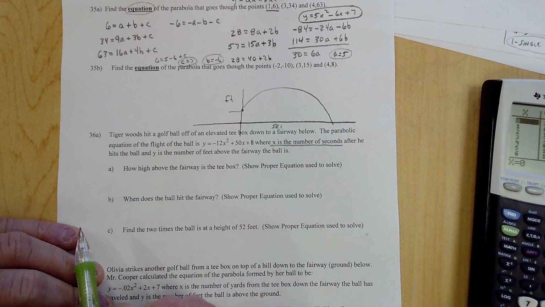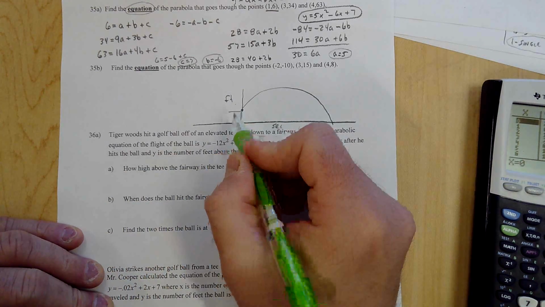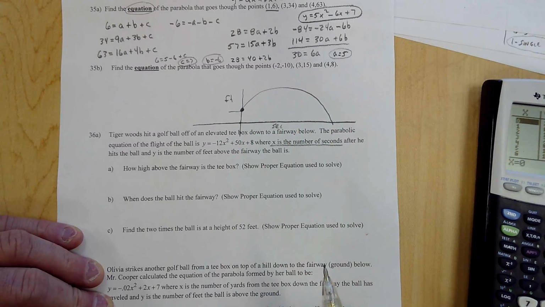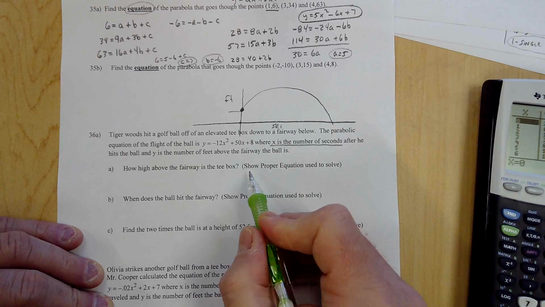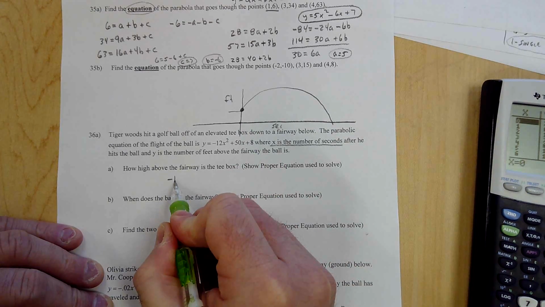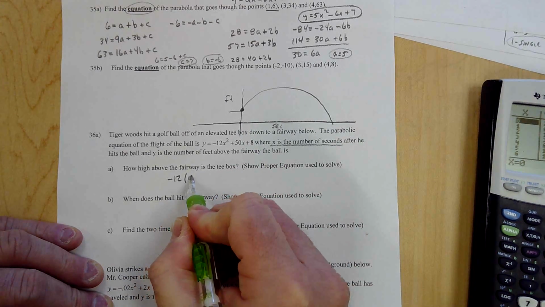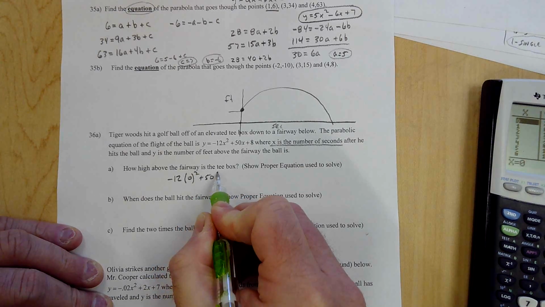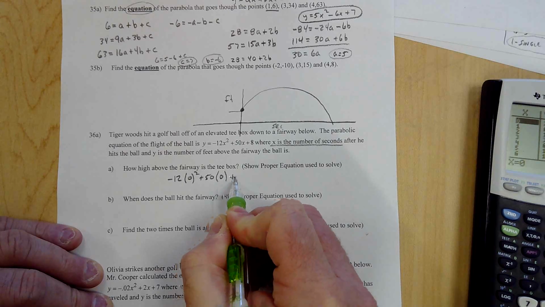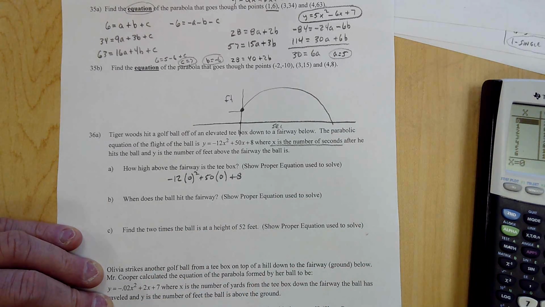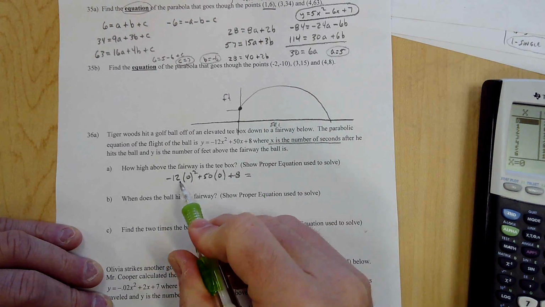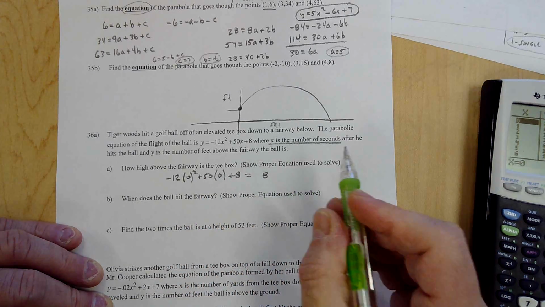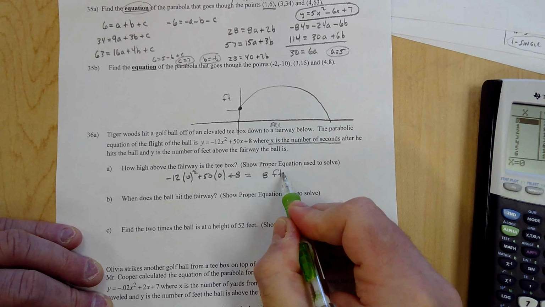And now we head to the first question. How high above the fairway is the tee box? So this guy right here is the tee box. Here's the fairway. Basically, it's asking what's the y-intercept. To find the y-intercept for any equation, we let x be 0. So if I rewrite this original problem and put 0 in for the x's, I get this expression here, which if we solve, 0 and 0 and 8 is just 8. So 8 feet would be the answer to that.